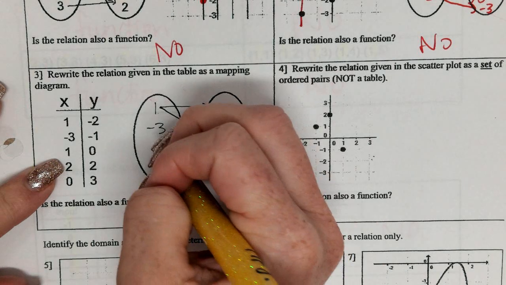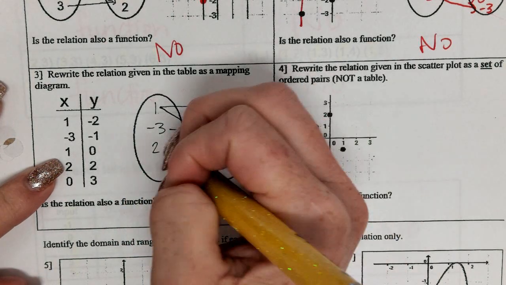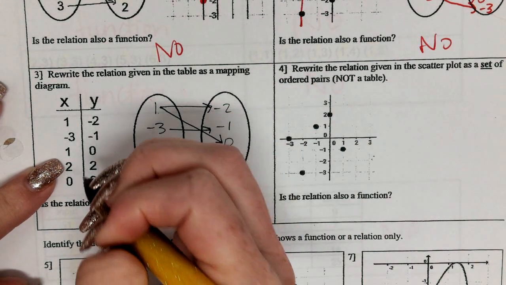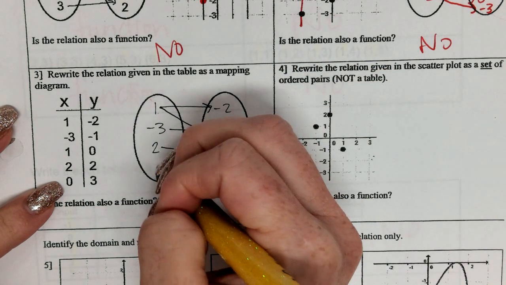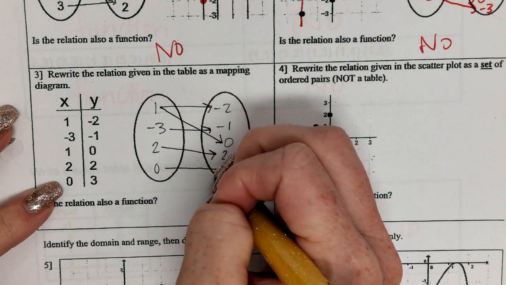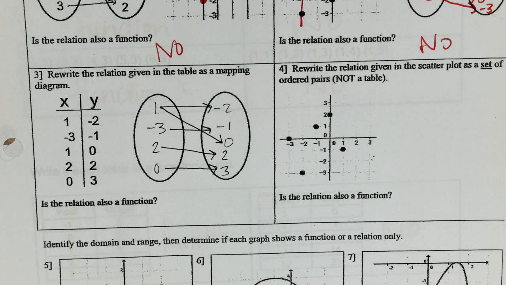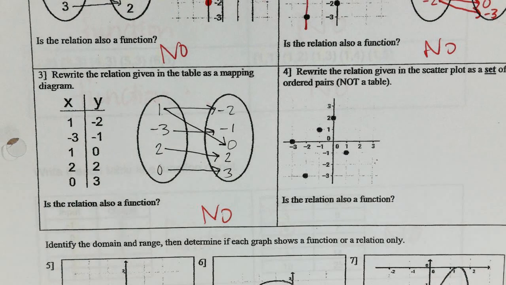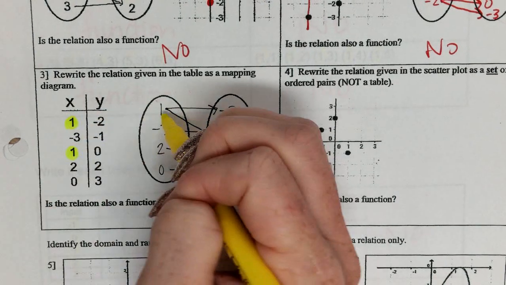2 is going to go to 2, which I don't have those yet. And 0 is going to go to 3, and I don't have either of those. Was this a function? Why? What repeated? The ones.